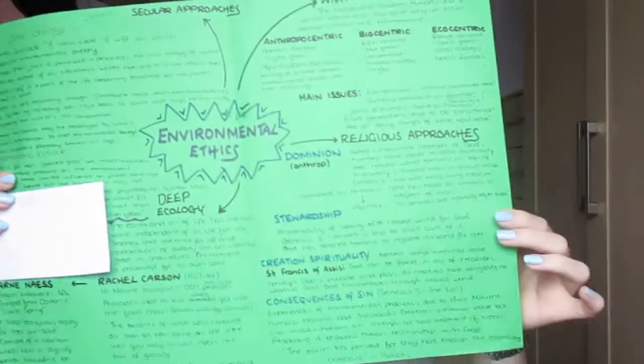Hello, so today's video we are doing an ethics A2 revision again. However, today we are doing environmental ethics. So again, I have my beautiful mind map with me just to summarise the full thing in one sheet of paper. So what is environmental ethics?